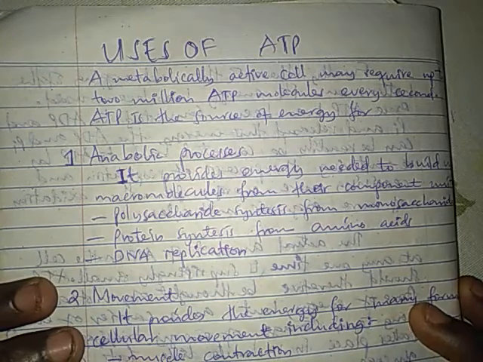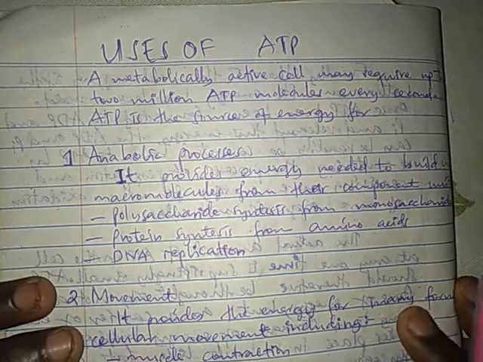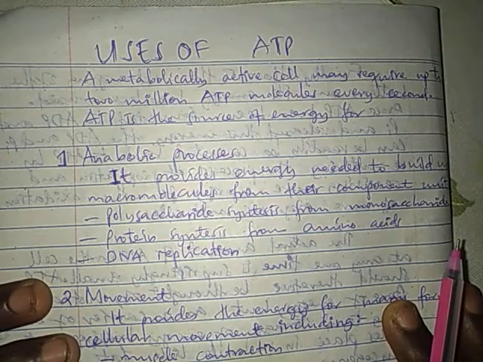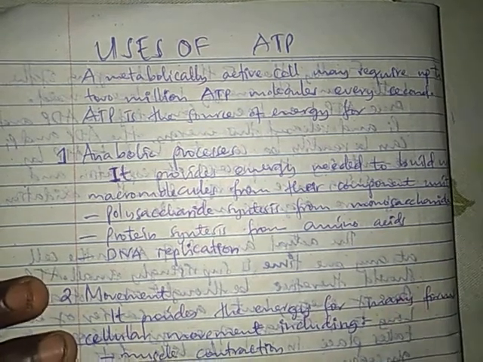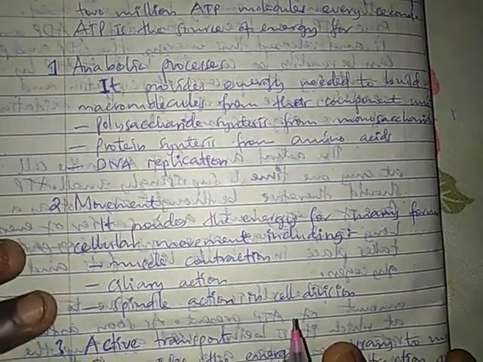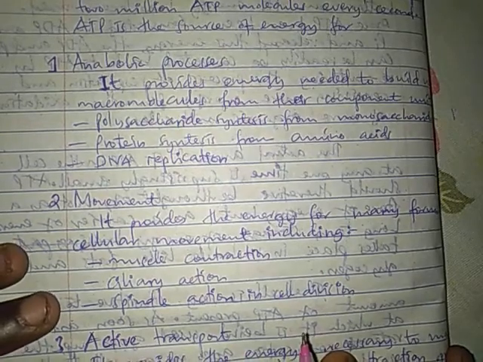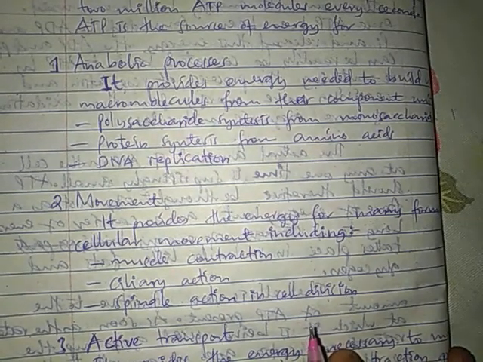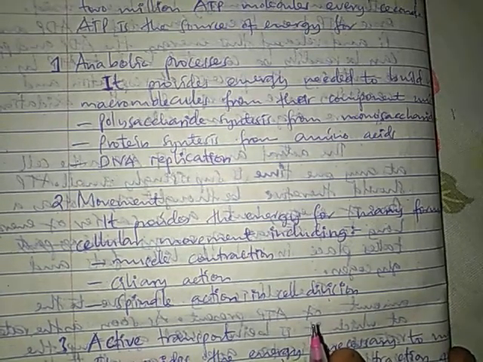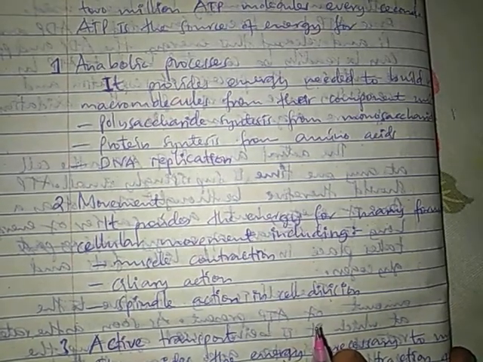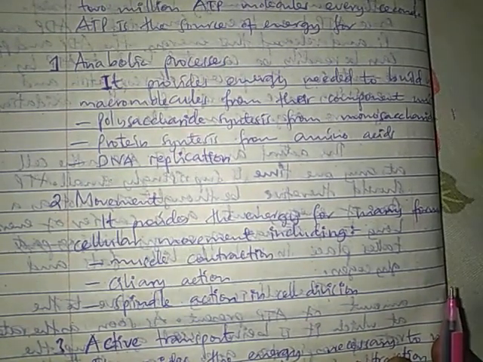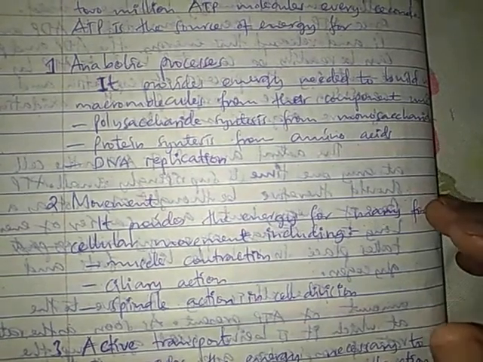First, a metabolically active cell may require up to 2 million ATP molecules every second. ATP is the source of energy for, first, the anabolic processes. Anabolic processes require ATP. Anabolic processes are synthetic, as we discussed earlier in the period on enzymes. They are synthetic reactions.